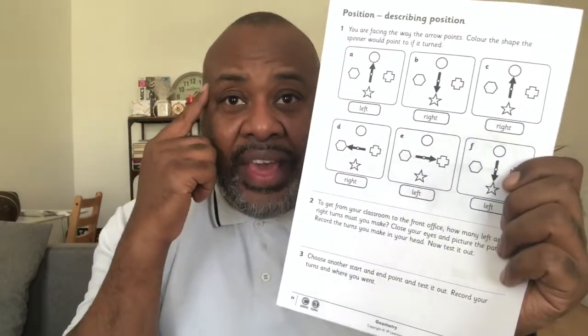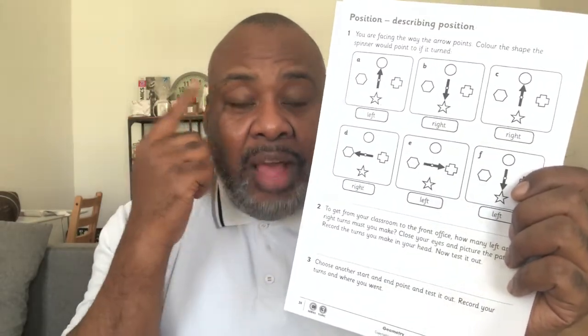Then this one here requires you to think. Think about school. So think about our classroom. How do we get from our classroom downstairs to the office? It's asking you how many left and right turns must you make. Close your eyes and picture the path that you would take. And then write down the turns you make in your head.